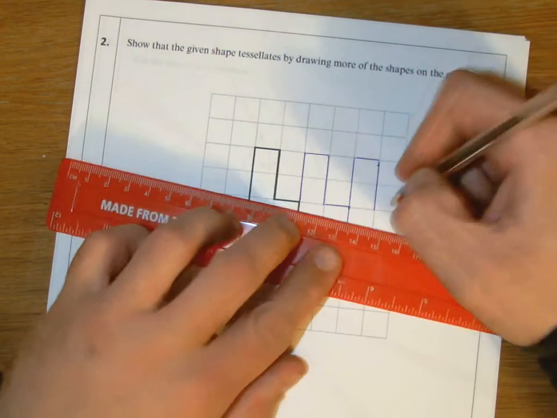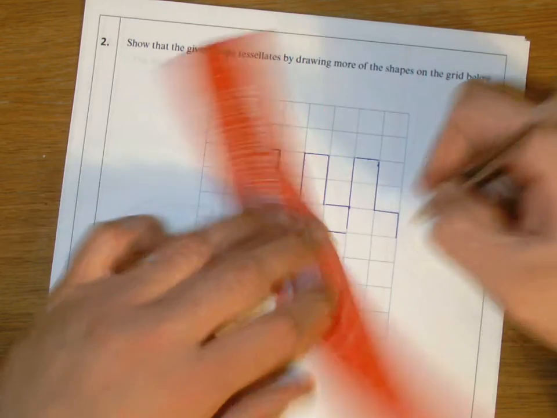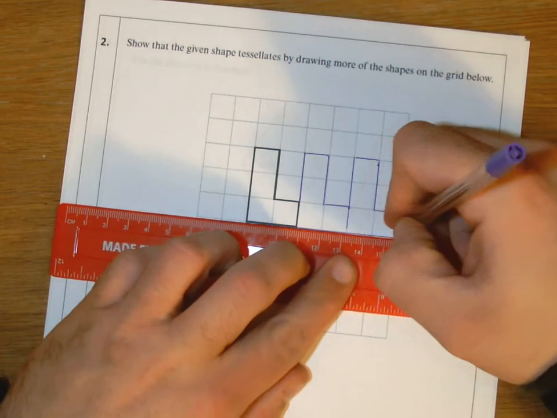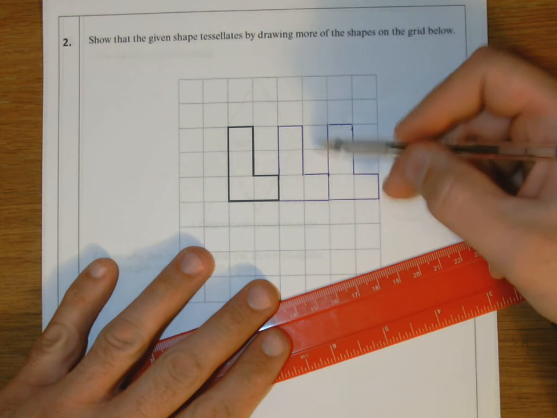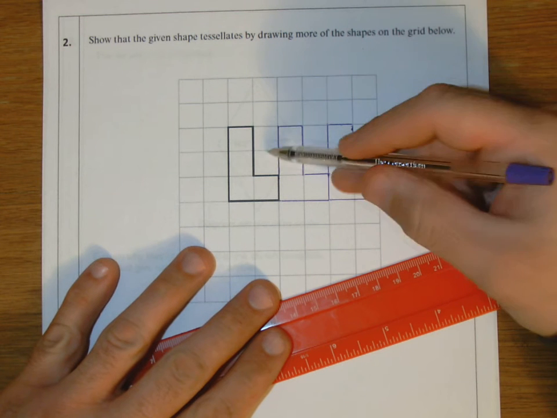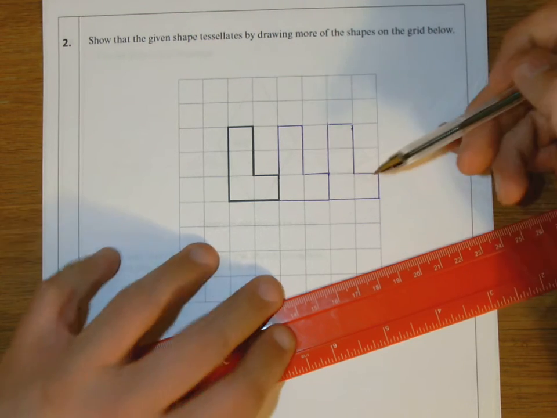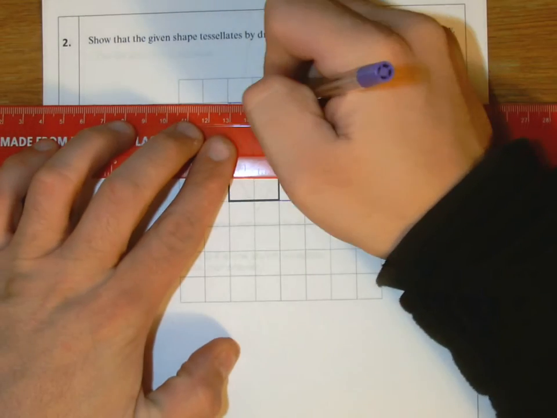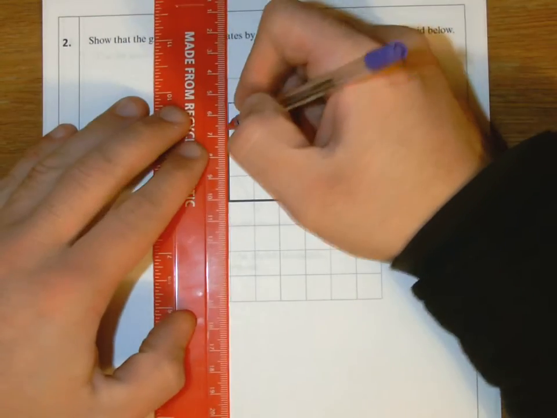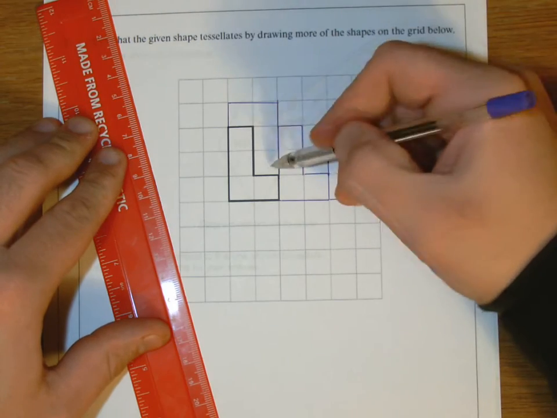But of course the key to checking that they tessellate is to show that there's no gaps. There's a gap here, isn't there? There's a gap there, there's a gap there. Again, same idea, we can rotate the L. So you can have an L that's upside down. You've got an L there that's upside down, which fills up the gap.